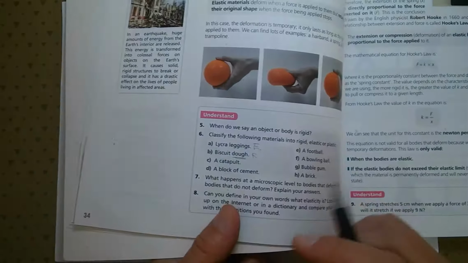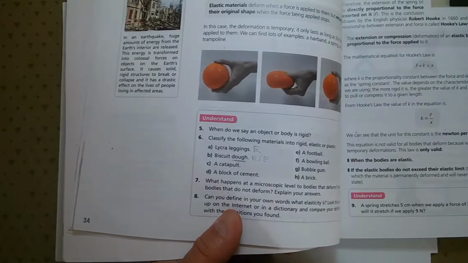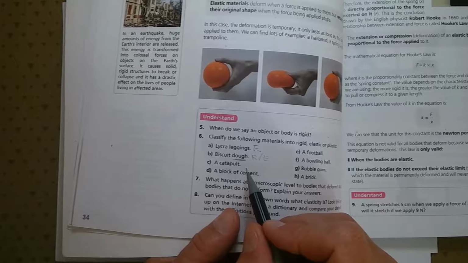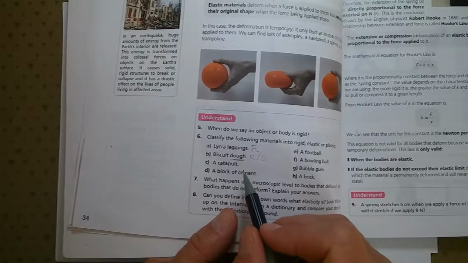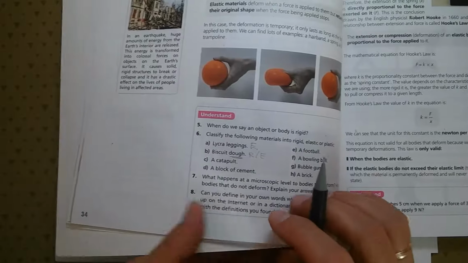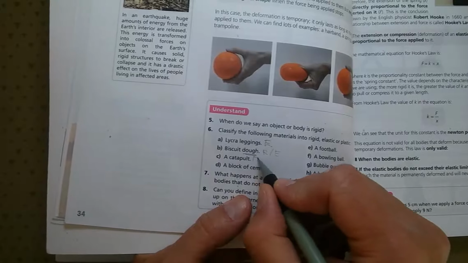So we could also think this is elastic as well. It depends. Okay. A catapult is un tirachinas. It doesn't refer to una catapulta. Un tirachinas, que tiene, sabéis, una goma para lanzar las piedras. Soltáis y lanza la piedra. So this would be also elastic.